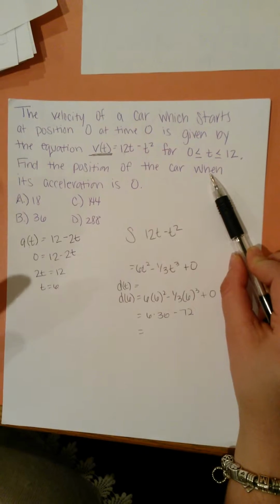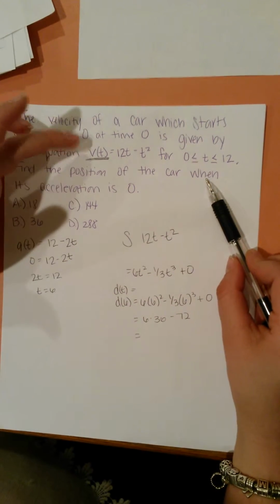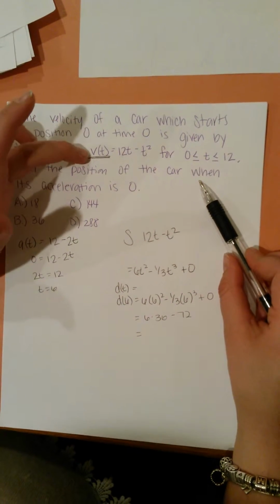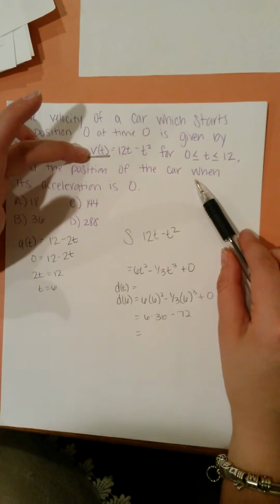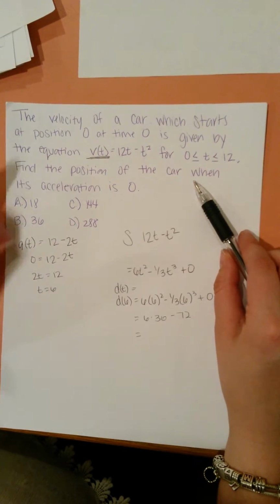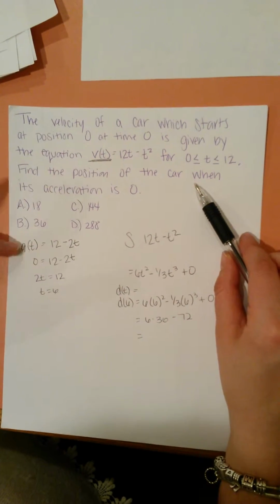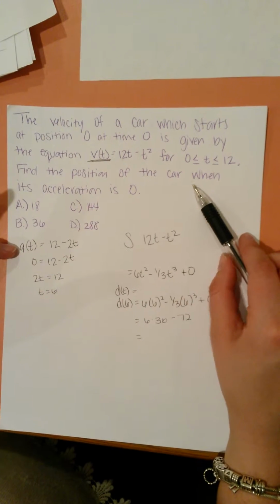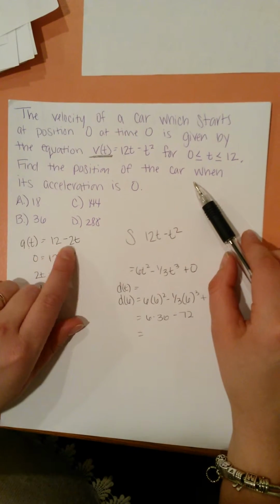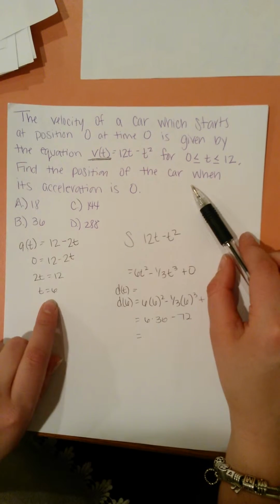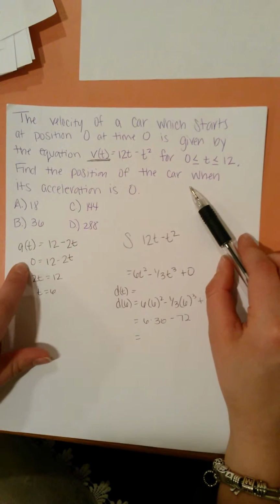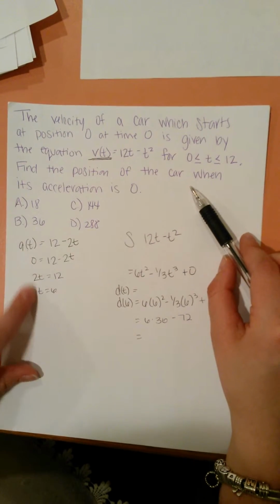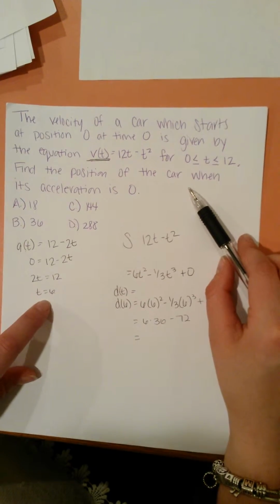Alright, so what we did to start with was I explained that the velocity is the first derivative of the distance function, and therefore to get acceleration we need to take the derivative of that, because the acceleration is the second derivative. So here we have the acceleration, and we figured out that t is equal to 6.